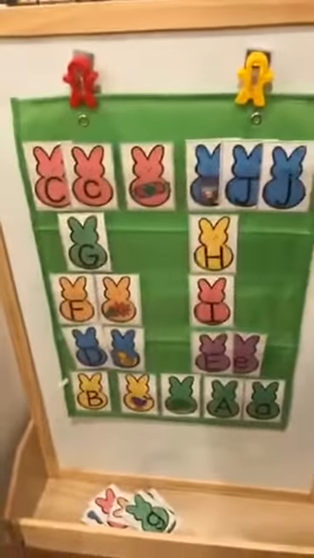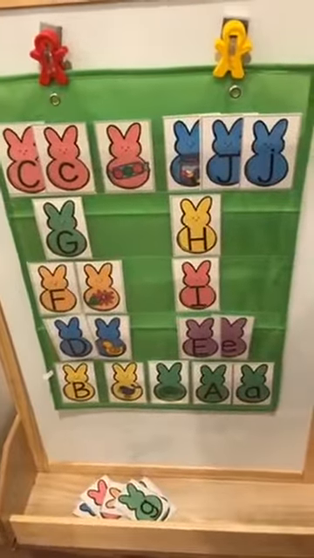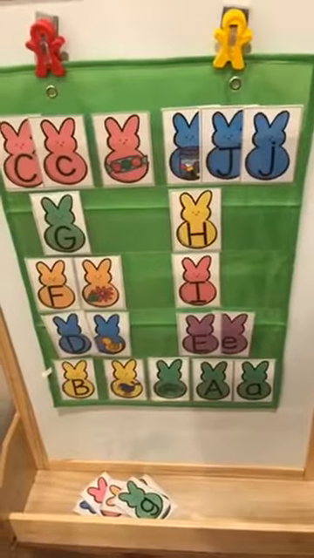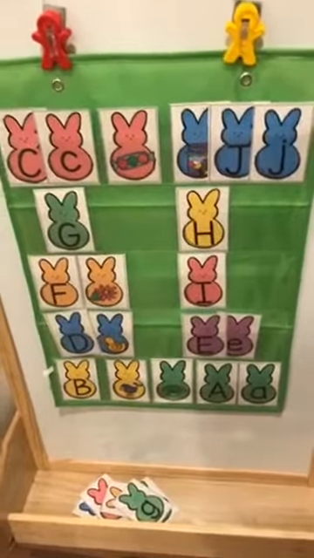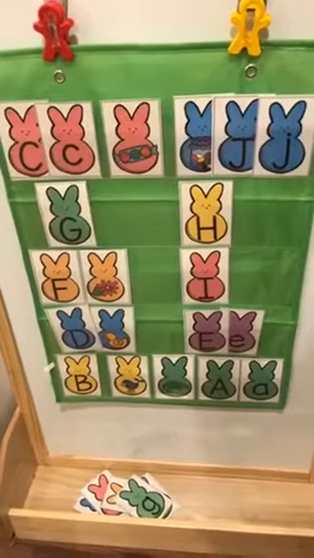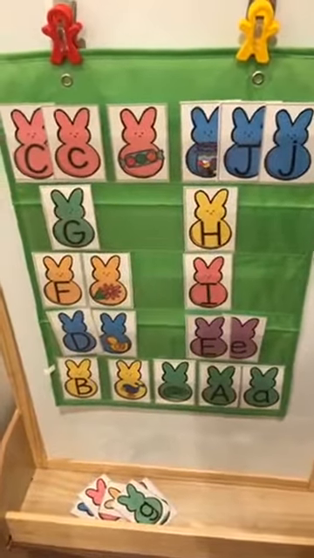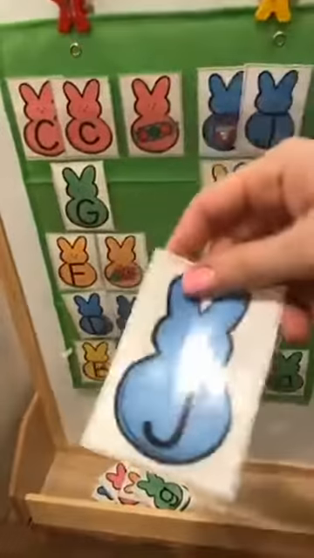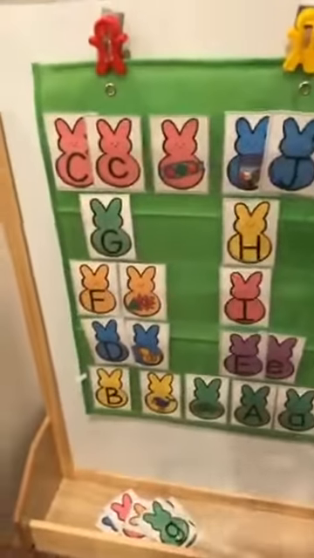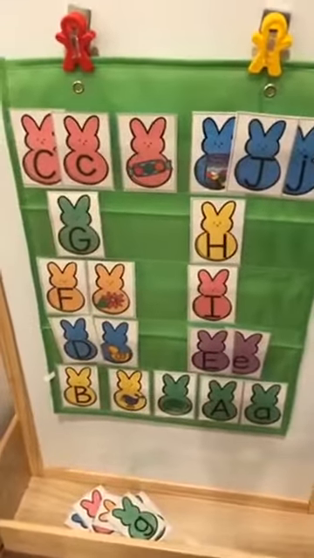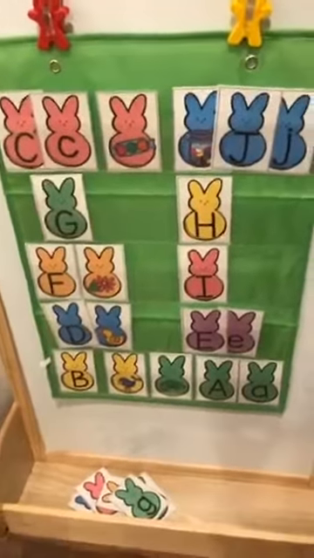And I'm actually using this as a transition activity too. So after music, we have snack. So rather than just having everybody go at once, I call everybody up one at a time. They put the card in, and then they bounce like a bunny all the way to wash their hands, which is great for a couple reasons.